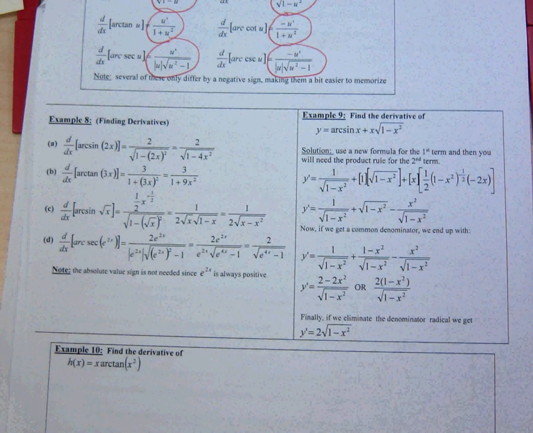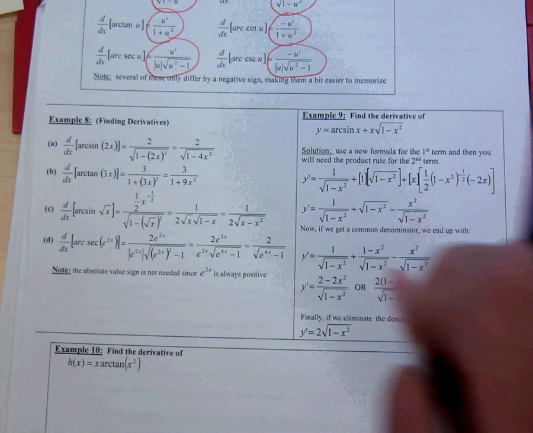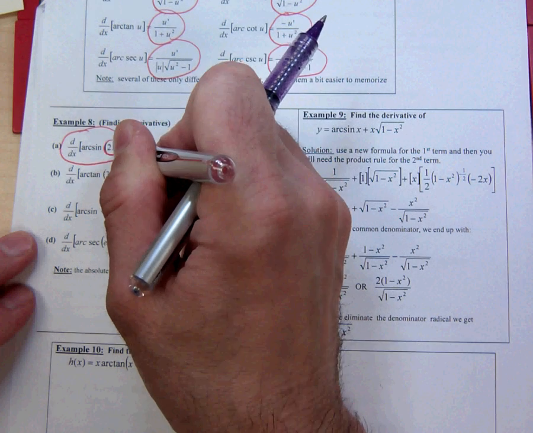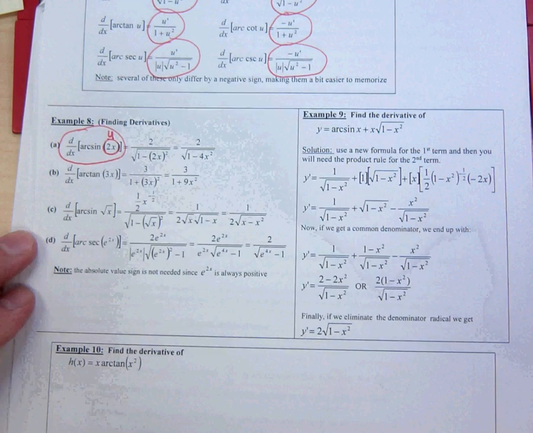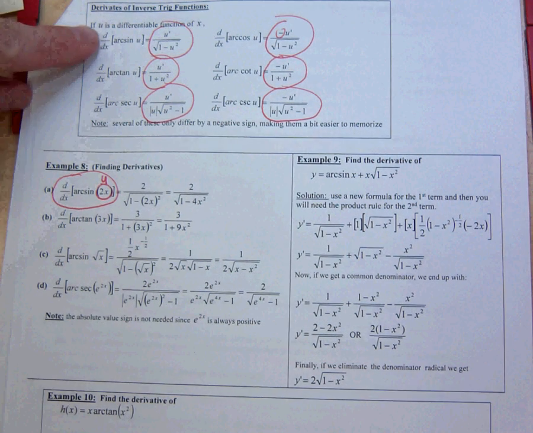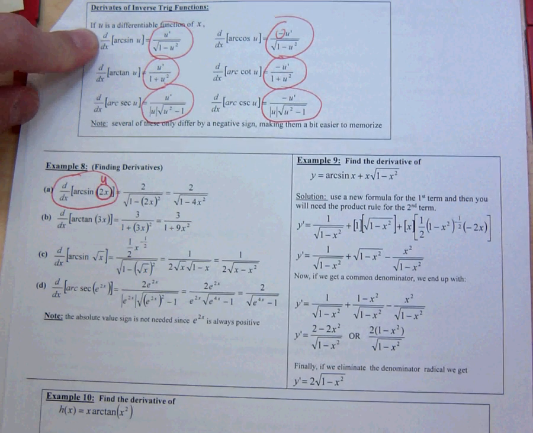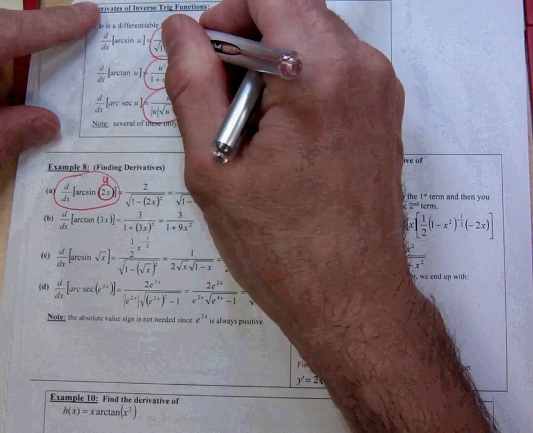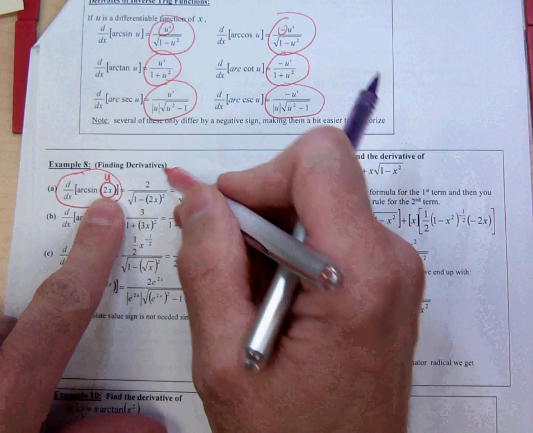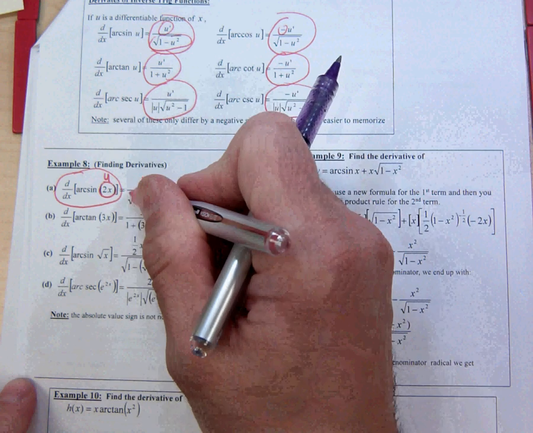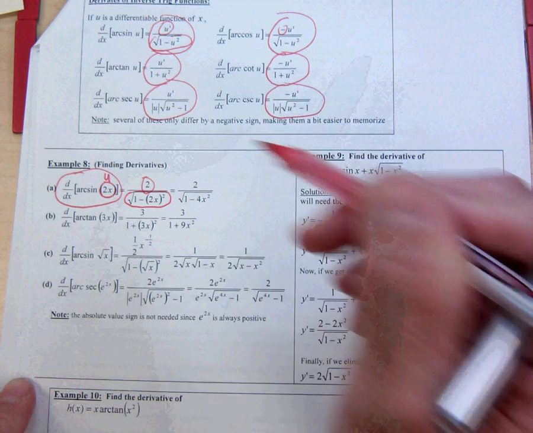So right away, I ask you to take the derivative of the arc sine of something. Isn't that my u, so to speak? Look at formula number 1. How do I find the derivative of the arc sine? The formula says you take the derivative of u, which is what? What's the derivative of 2x? 2, and then over the square root of 1 minus your u squared. So 1 minus the whole 2x squared.